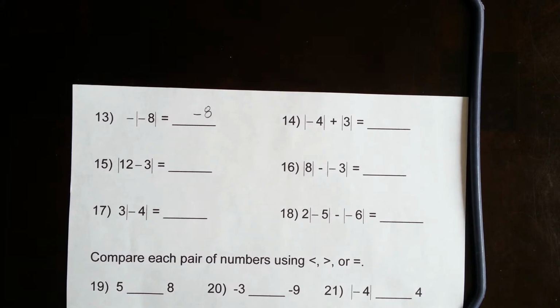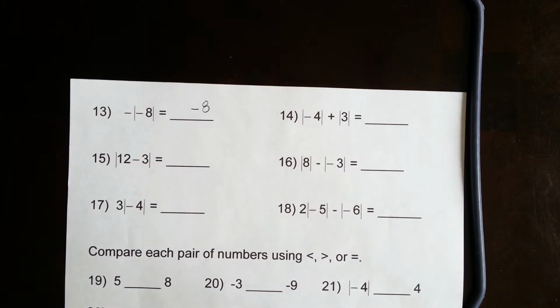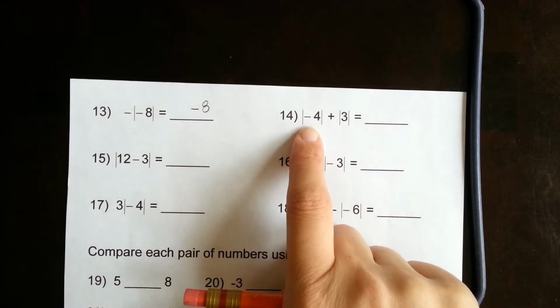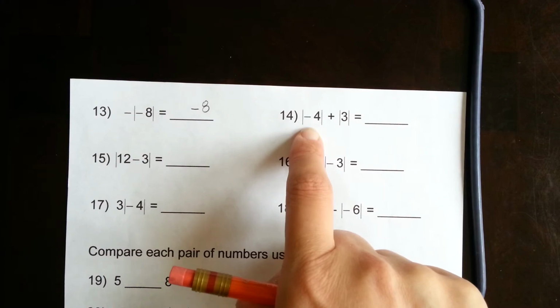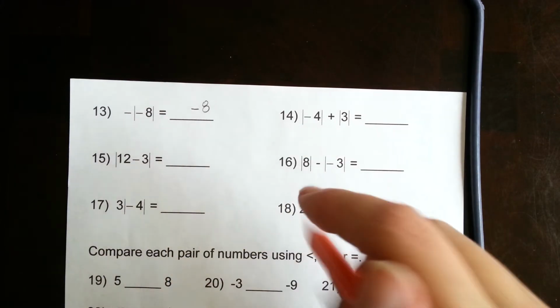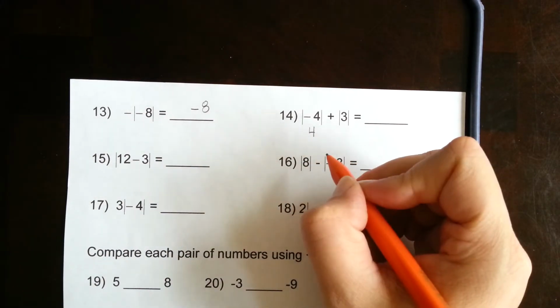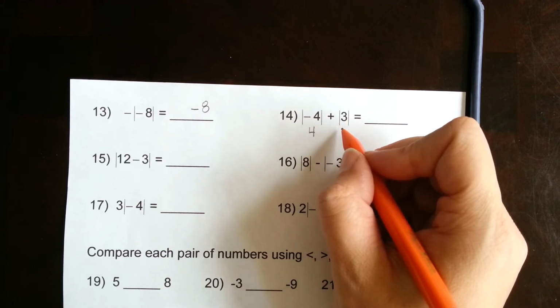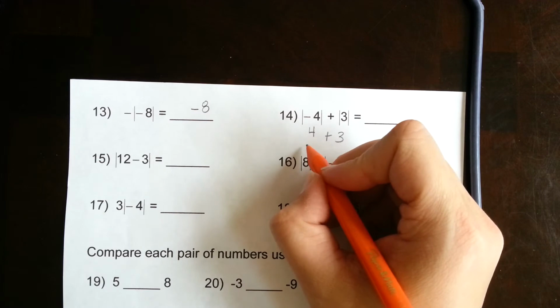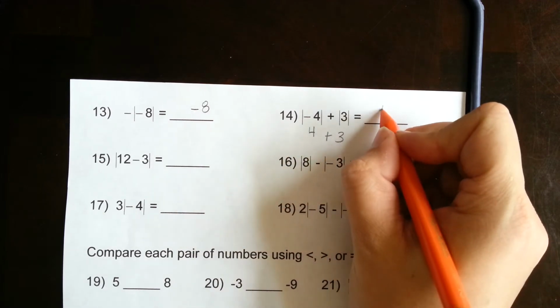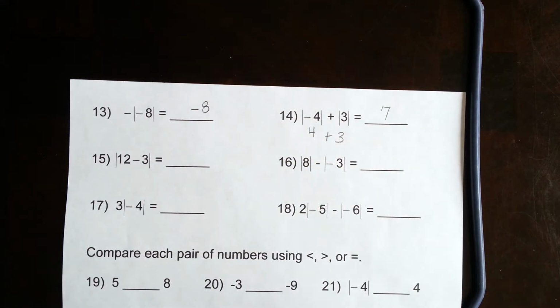I'm looking at number 14. I have negative 4 inside the absolute value bars plus a 3 inside the absolute value bars. So first we're going to take the absolute value of negative 4. So absolute value of negative 4 means how far is negative 4 from 0? It is 4. And then the absolute value of 3. How far is 3 from 0? It is 3. So now we have the problem 4 plus 3. We can do that addition and get 7.